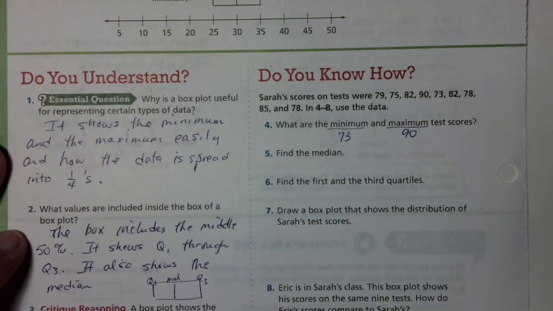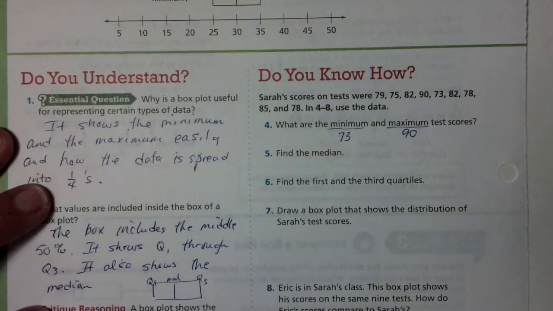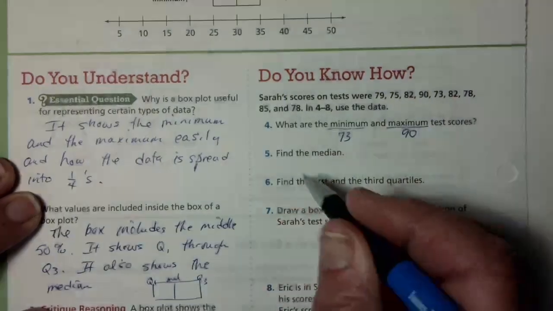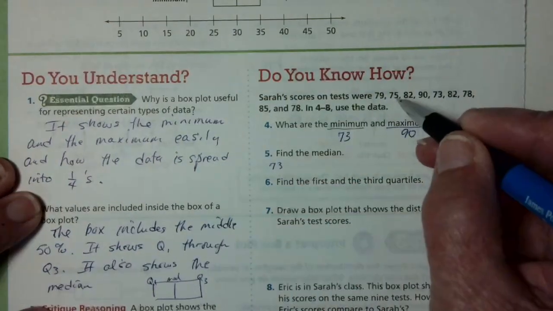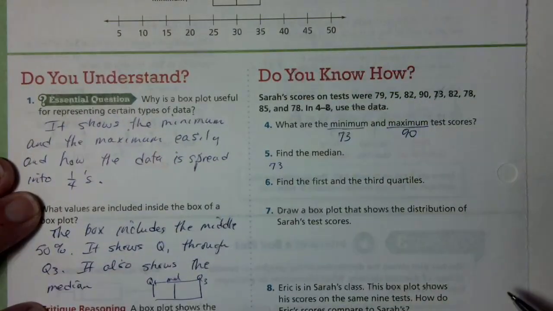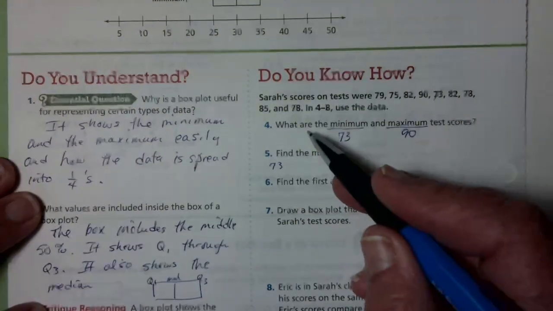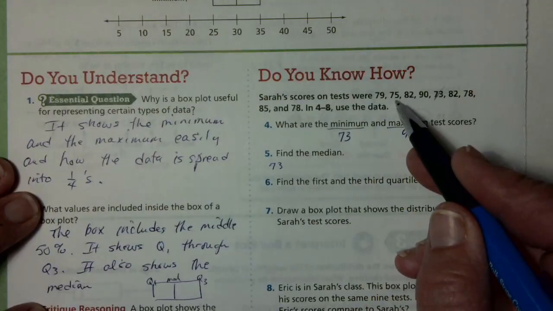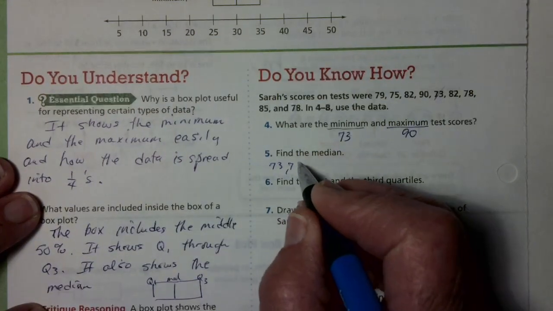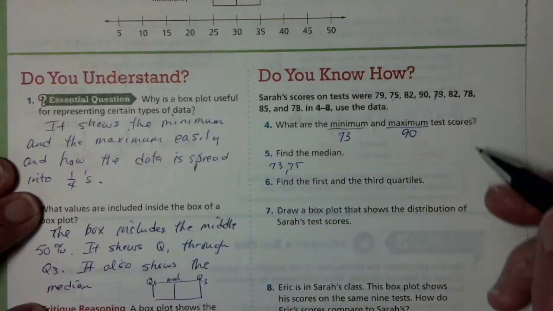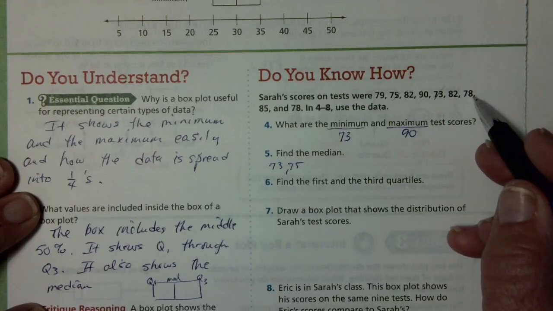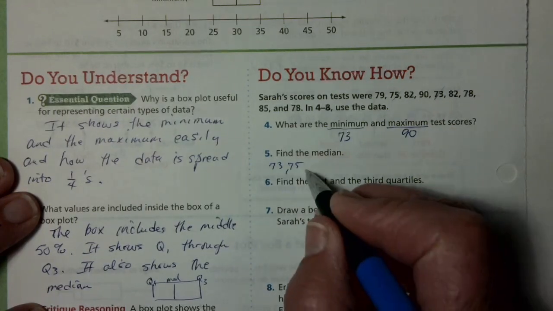Find the median. Well, we've got to list them in order. So we're going to start with 73. We're going to mark it out slightly. Let's see, I see a 75. I see a 78, two 78s.